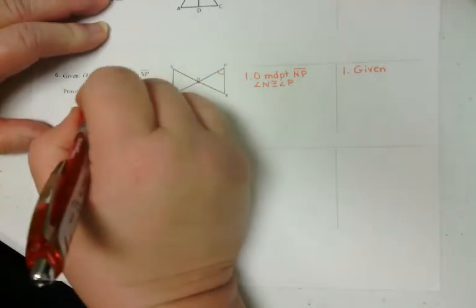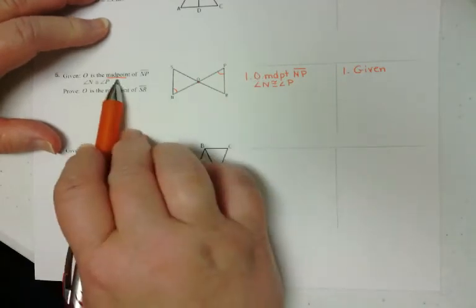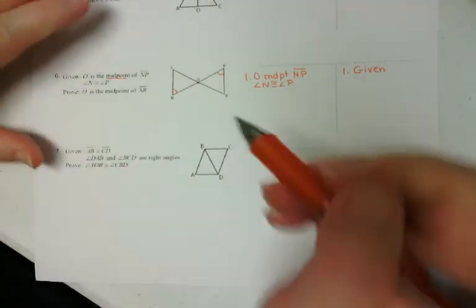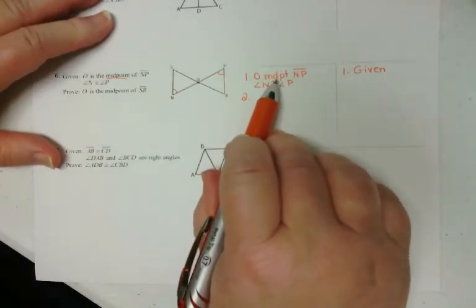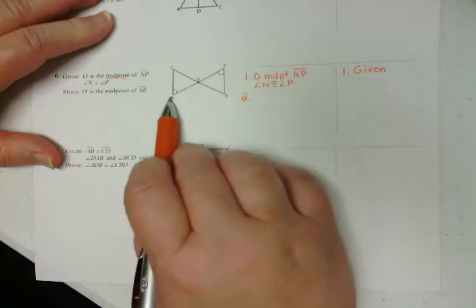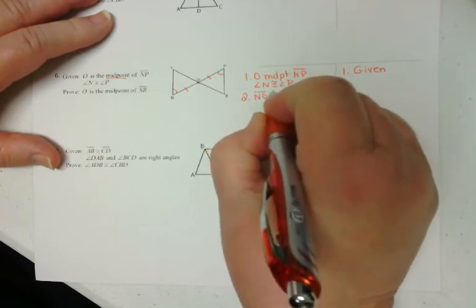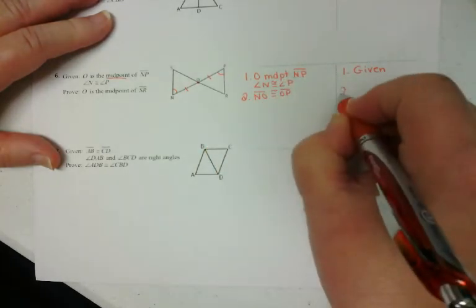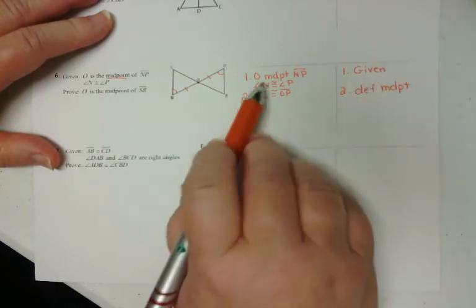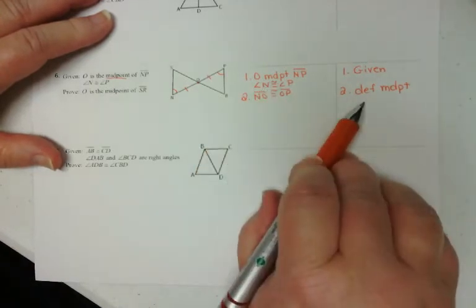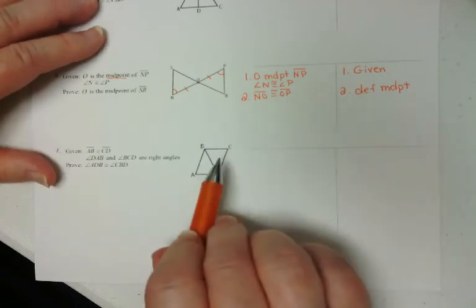Now remember, midpoint, when they give you a vocabulary word in the given, you're probably going to use this definition in one of your steps. So I know the definition of midpoint is that there are congruent segments. So if O is the midpoint of NP, my congruent segments are NO and OP. That's going to be definition of midpoint. So if they use the word bisect, you're going to use definition of bisector. So you always use the vocabulary word as the definition in one of your steps.